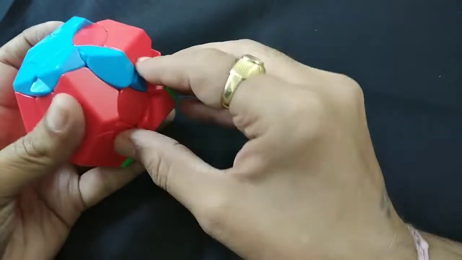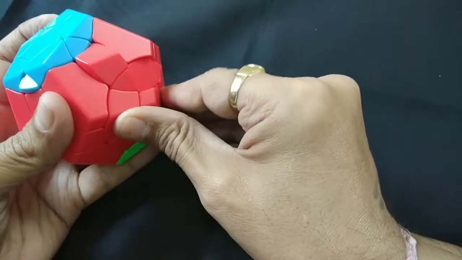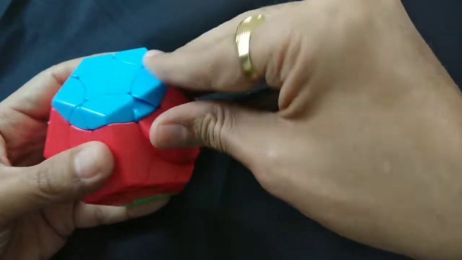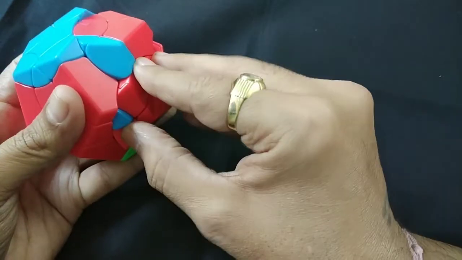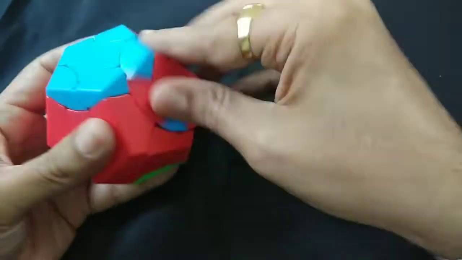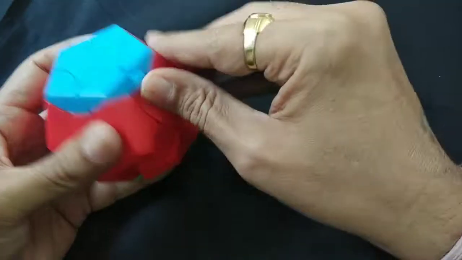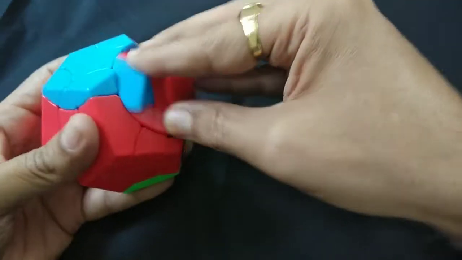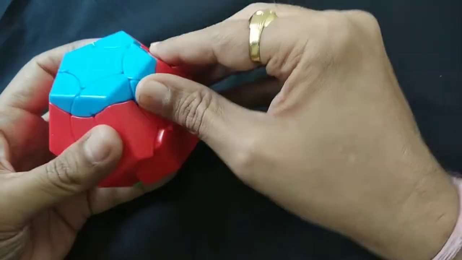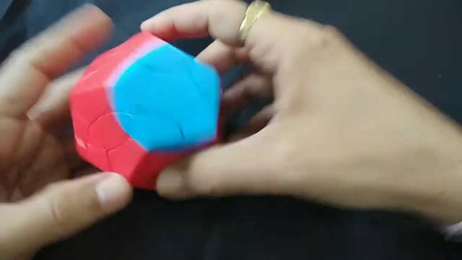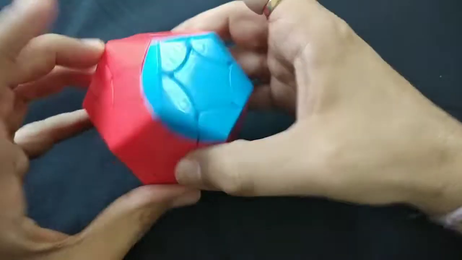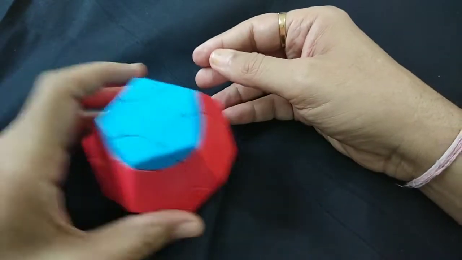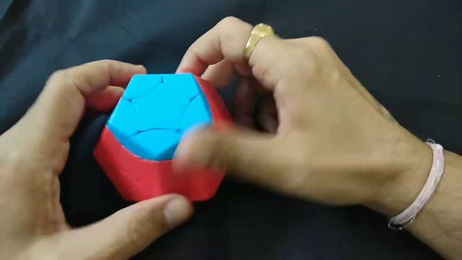R' D' R D, R' D' R D, R' D' R D, R' D' R D, R' D' R D. So now our cube is solved. Thank you. If you have any query, you can let me know. Thank you.